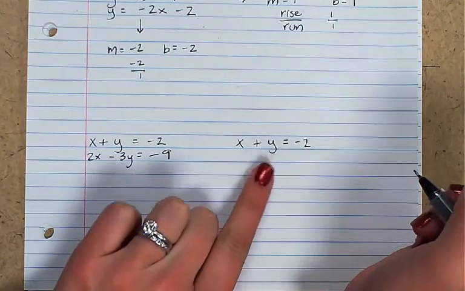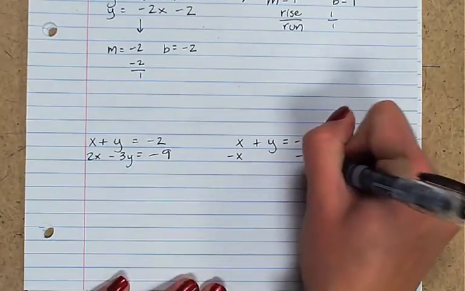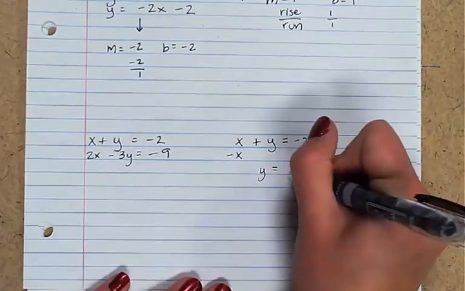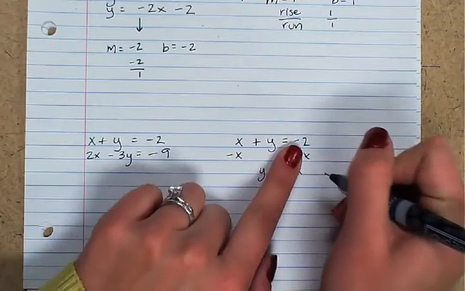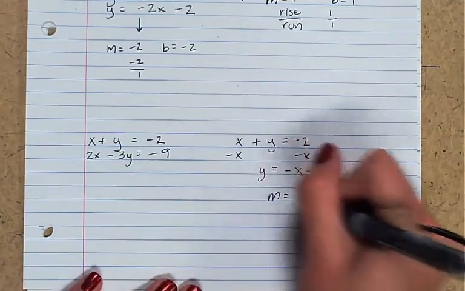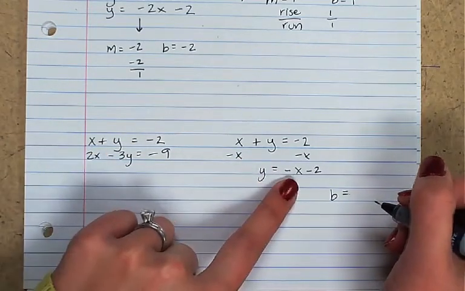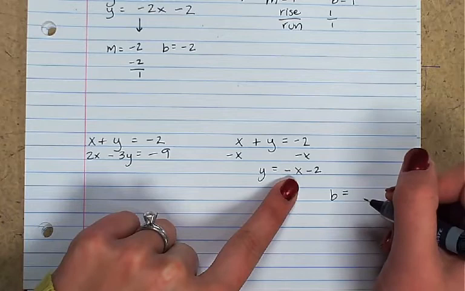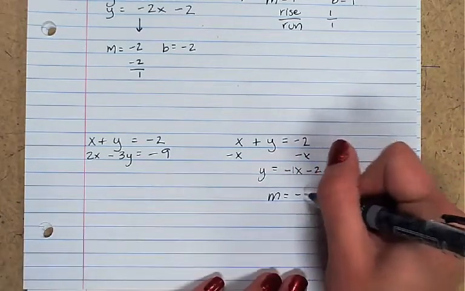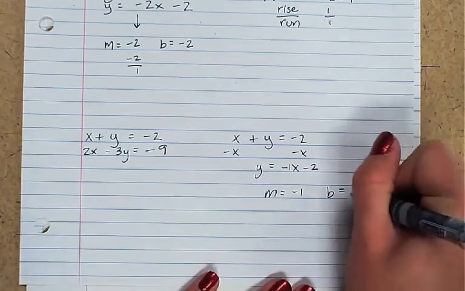So to be in slope-intercept form, y has to be by itself. So I'm going to have to subtract x from both sides. So positive y equals, we're subtracting x, so negative x minus 2. Okay, so remember, you can always pause the video if you think I'm going too fast. The number in front of x is our slope. Okay, it's just a negative sign, but remember that if there's no number, there's an imaginary 1 there. And the number by itself is our y-intercept, so our y-intercept is negative 2.